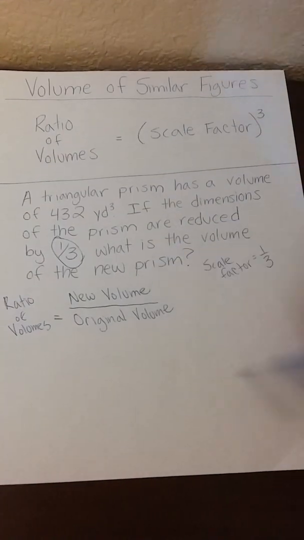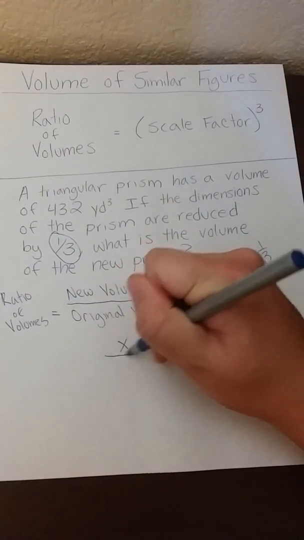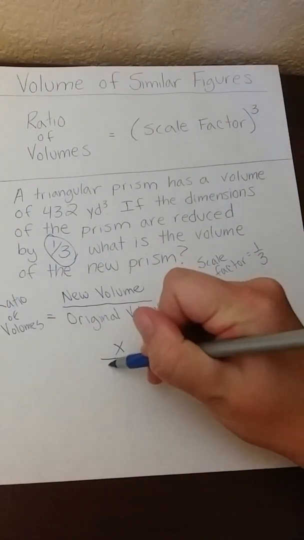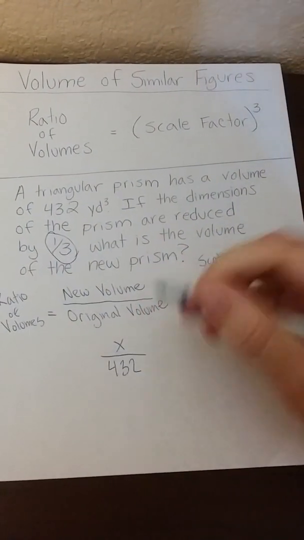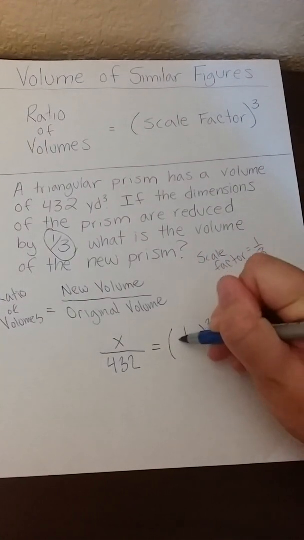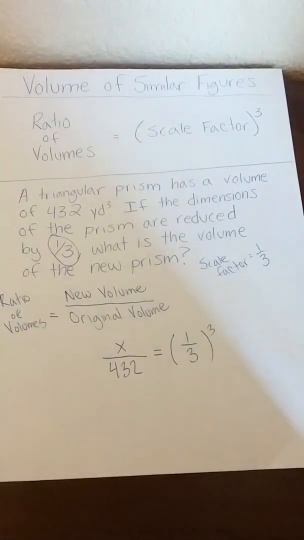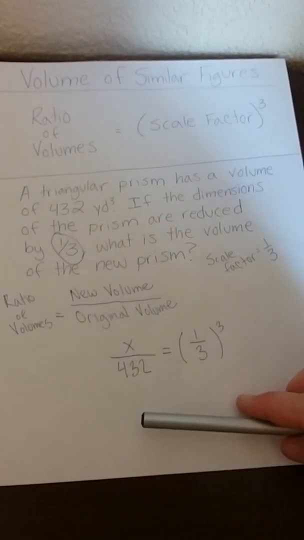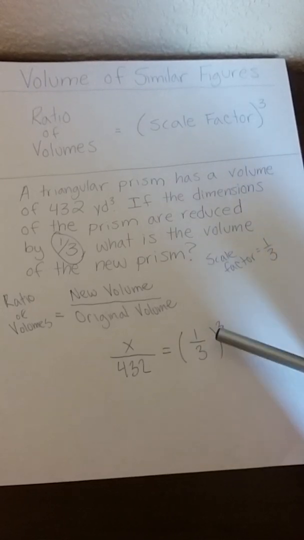I don't know the new volume, that's what I'm looking for, so I make that x. The original volume is 432. And then you make that equal to the scale factor cubed. And the scale factor is 1/3. So the proportion I write is x over 432 equals 1/3 cubed.